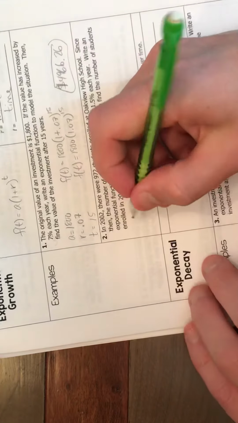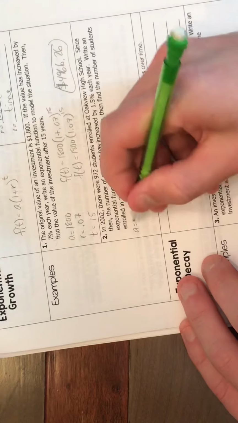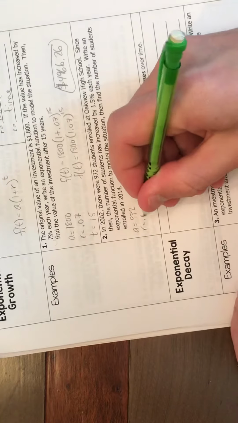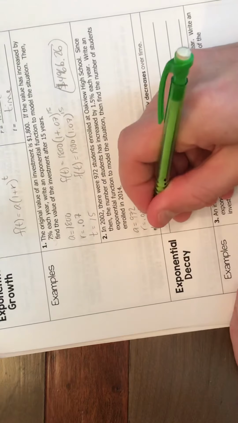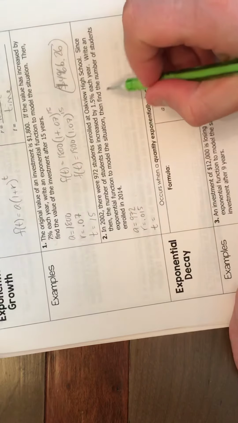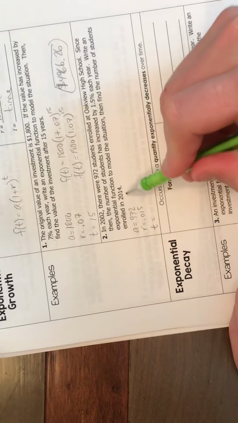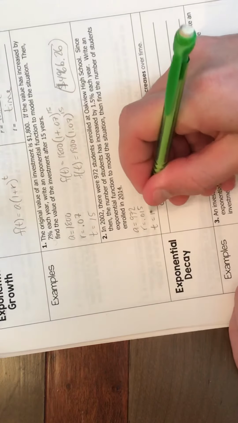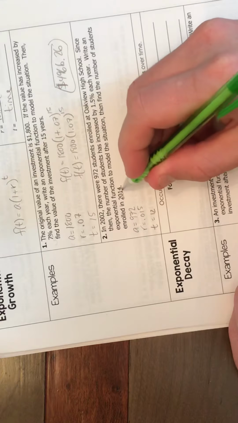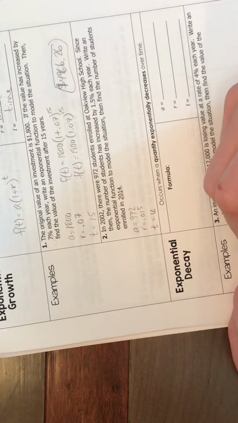Okay, so I had an A value of 972, R value of 0.015. Remember, I had to convert that to a decimal. And then my T, I had to think a little bit. It looks like we started in 2002, and we're checking how many kids are going to be enrolled in 2014. So that's going to be 12 years. I just did 2014 minus 2002.